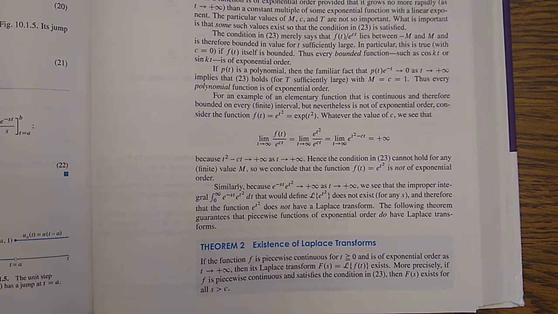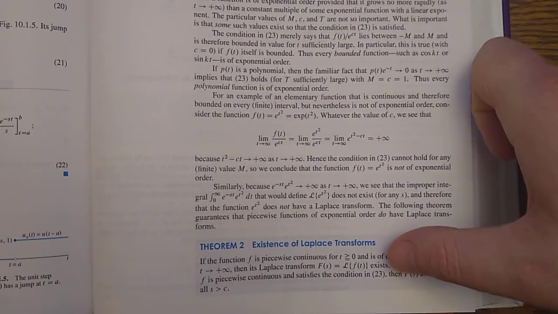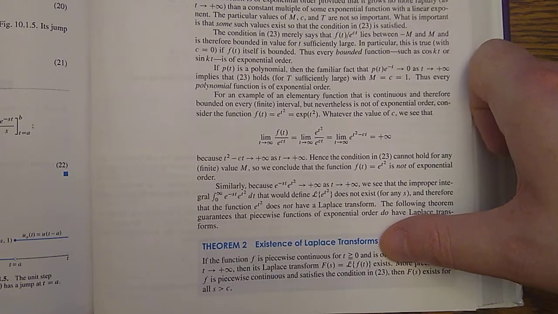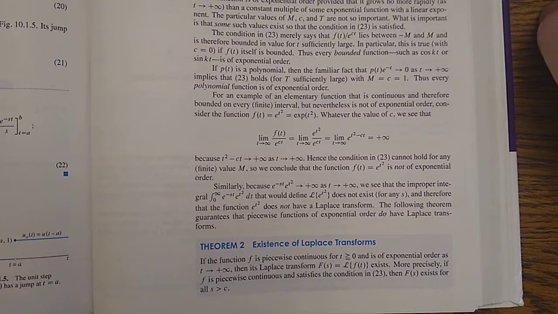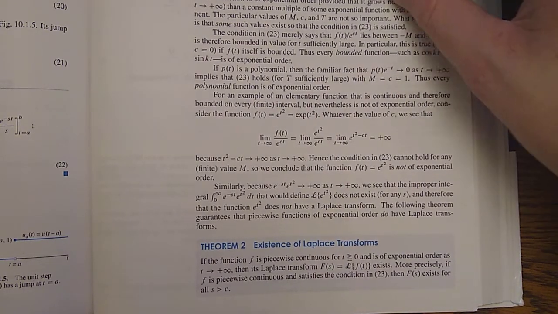Exponential functions grow really fast, and most of the functions that we talk about in this class don't grow any faster than exponential. So as far as we're concerned, we're not going to have to worry about this too much. The Laplace transforms of the functions that we're interested in do exist, for sure.